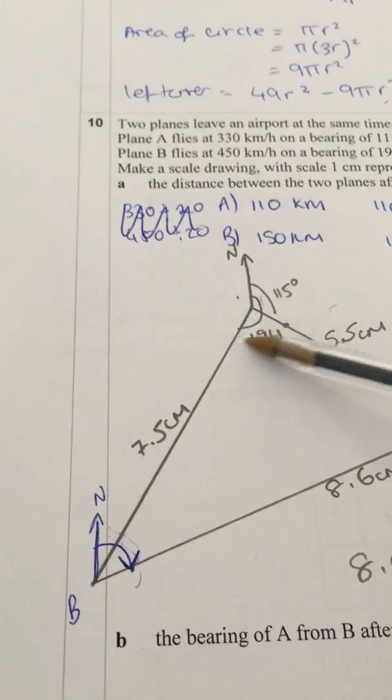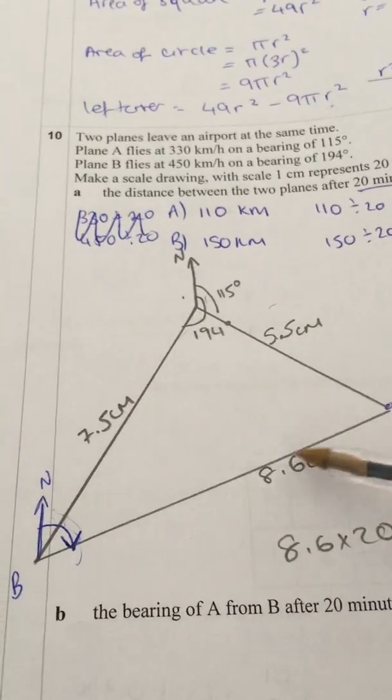Now because it's a scale drawing and it's involving bearings, you need to put your north lines in, you need to label the angles, and you needed to label the distances. It was worth 5 marks. The bearing bit, part B, was worth the 2 of the 7 marks.